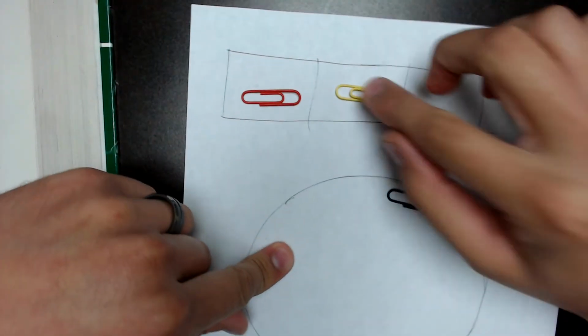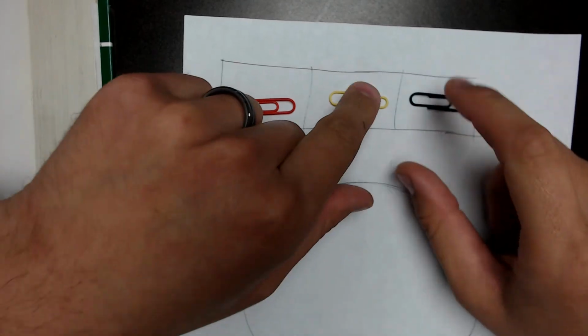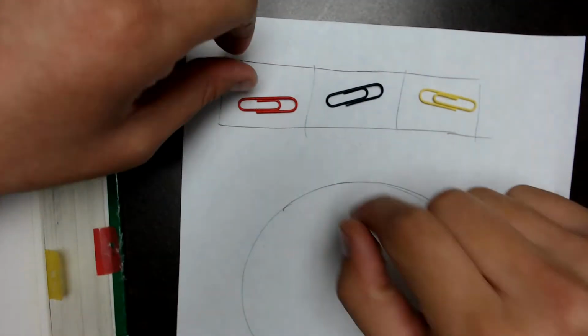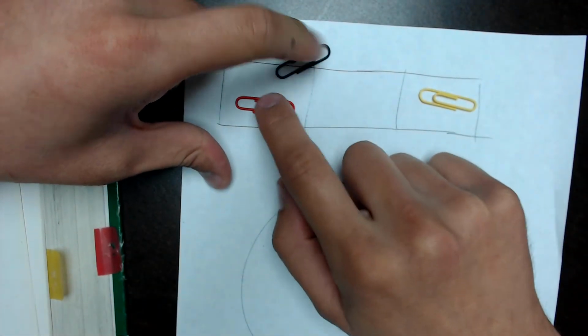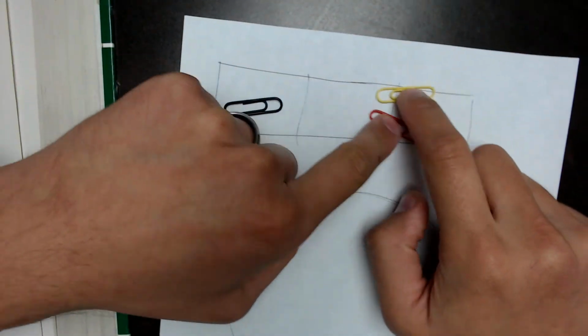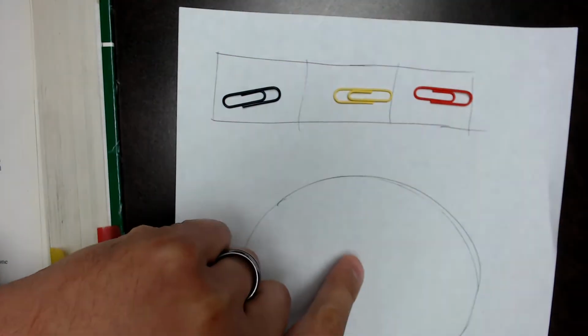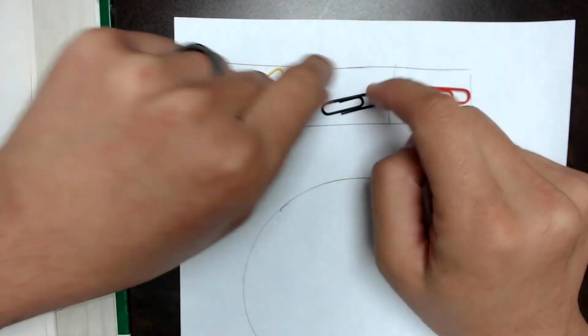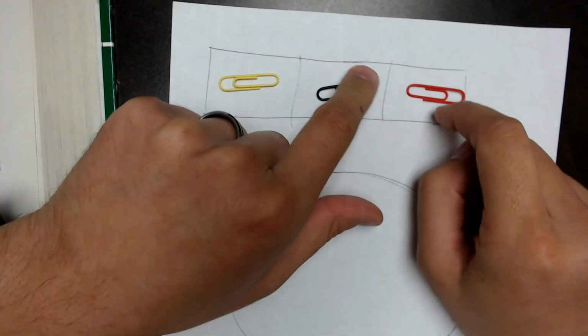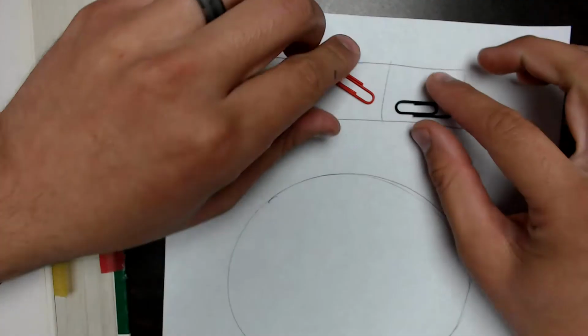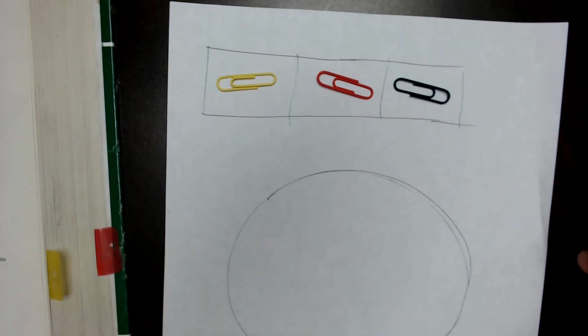If I put them up here, I can go red, yellow, black. That's 1. I can switch these. That's 2. And then I'll go with black in the front. That's 3. And then I can keep black in the front. That's 4. Then we'll go ahead and put yellow in the front. That's 5. With yellow in the front, we'll switch these 2. 6 different ways that we can put them in a line.